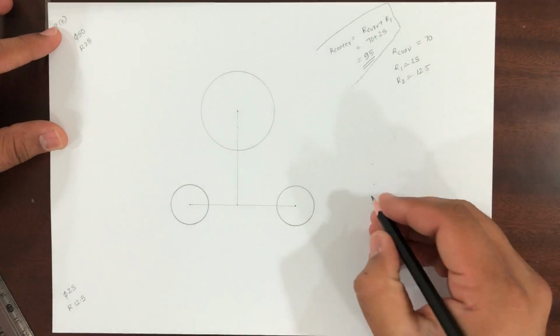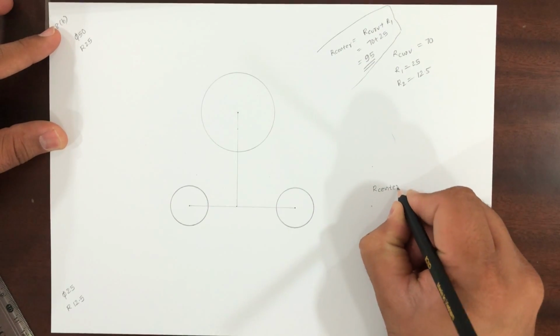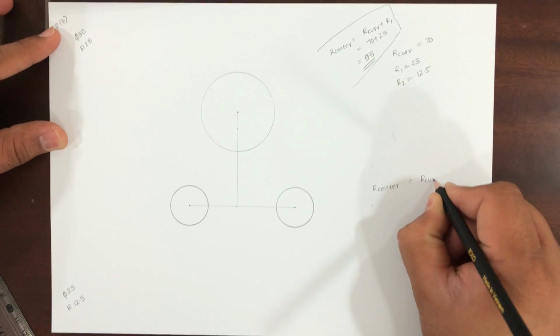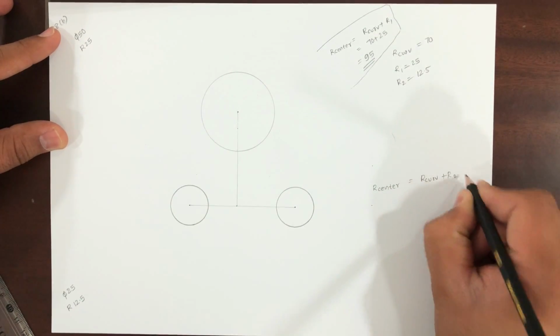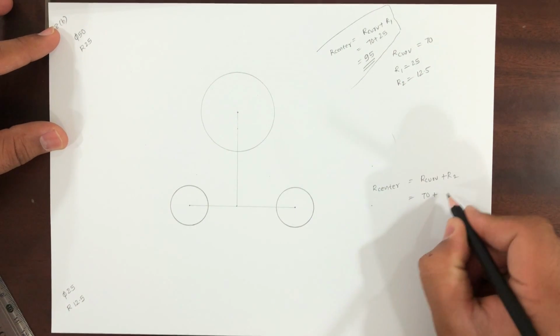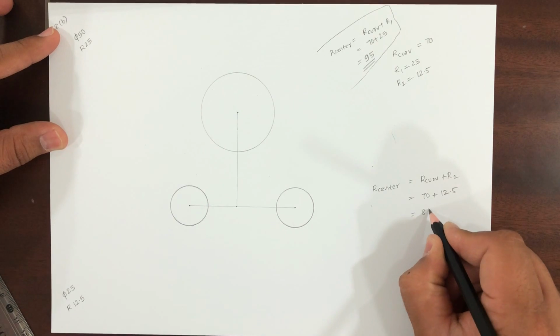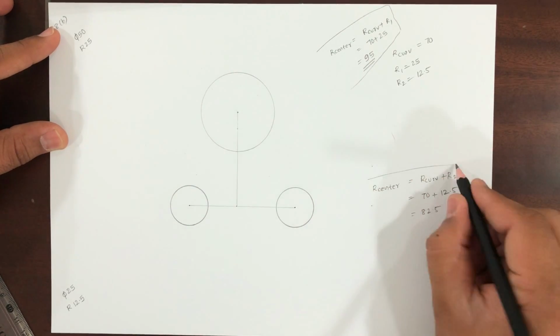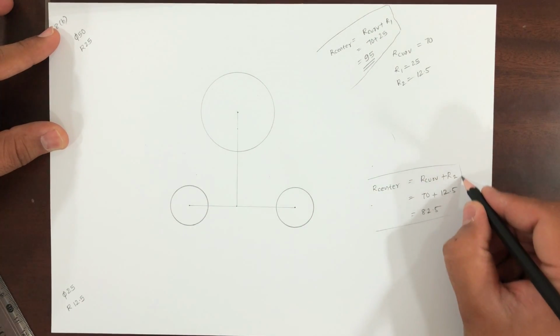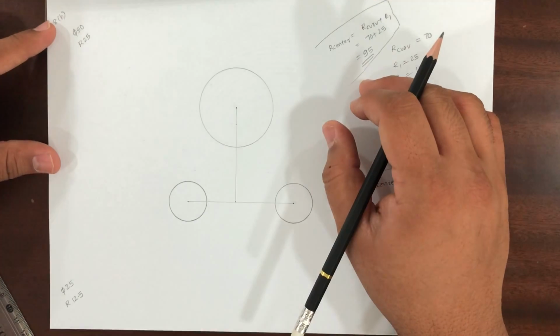Now writing the formula for here, it is R center is equal to R curvature plus R2. So R curvature is how much? 70 plus R2 is 12.5, it will be 82.5, and this is for this circle.